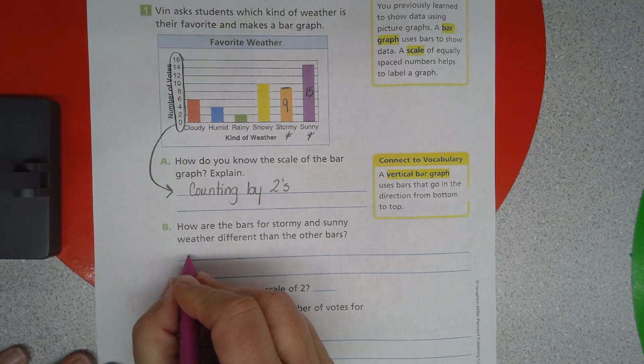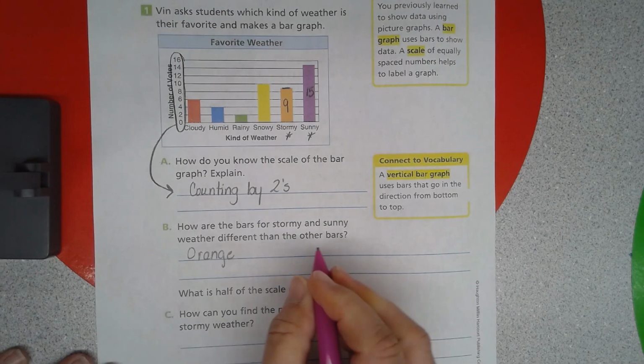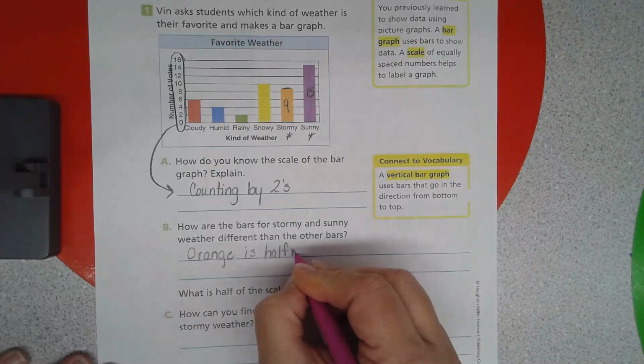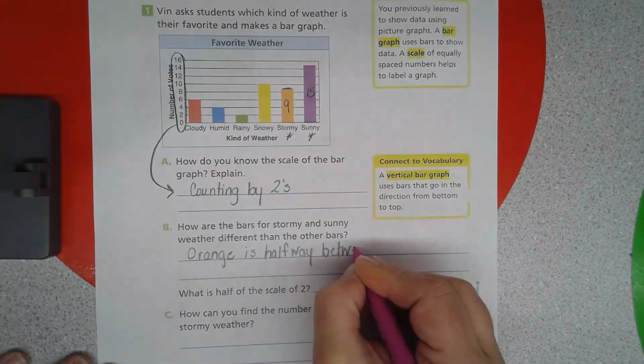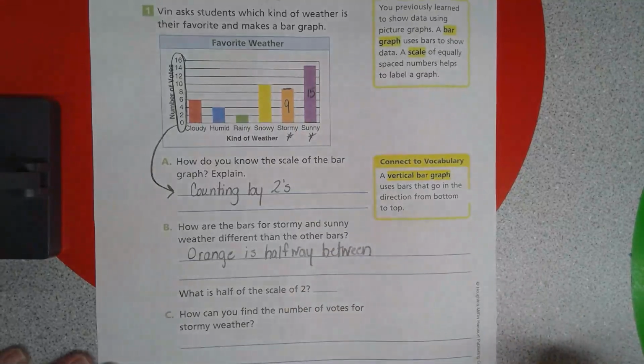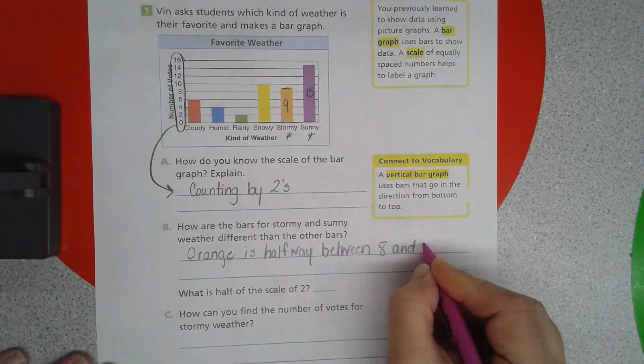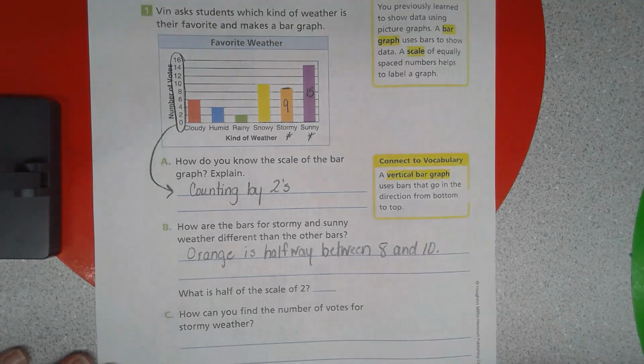So we can say orange is halfway between 8 and 10, period.